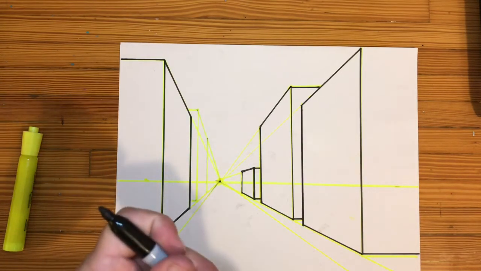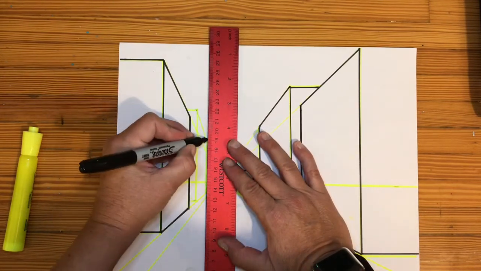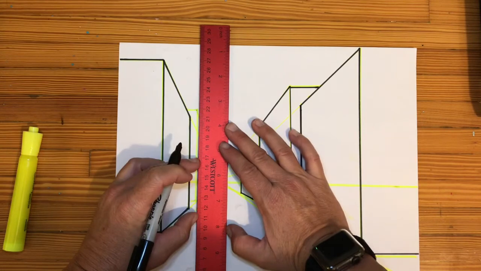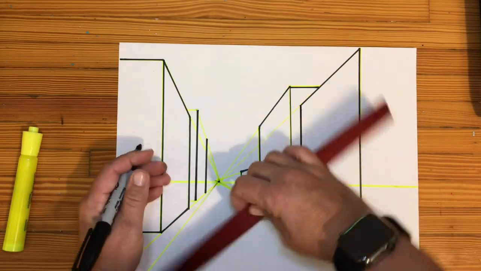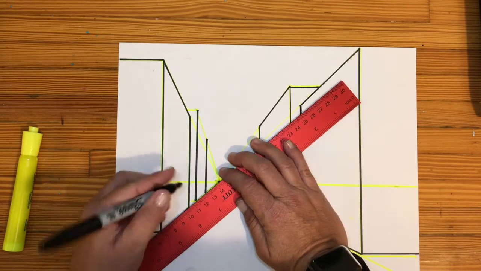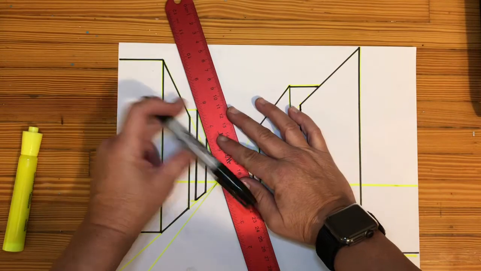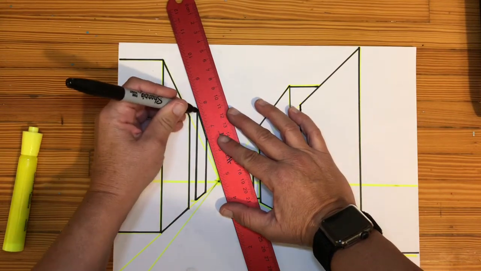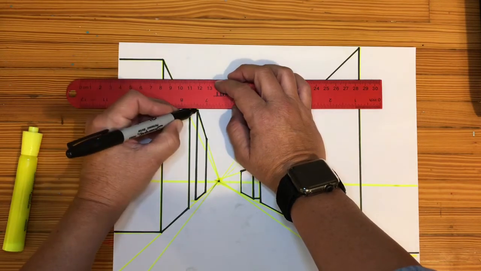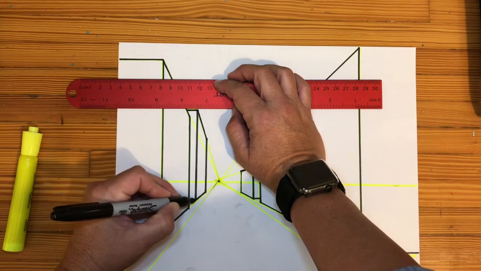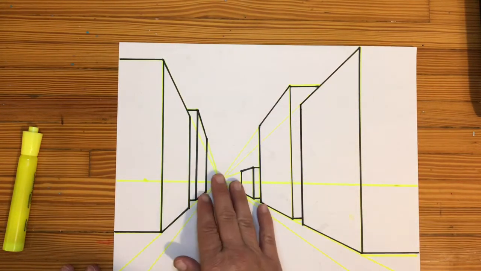Okay, get your Sharpie back out. Okay, here's my buildings.